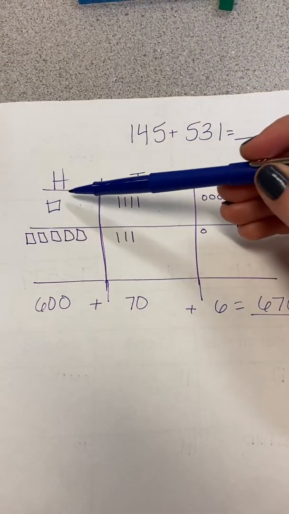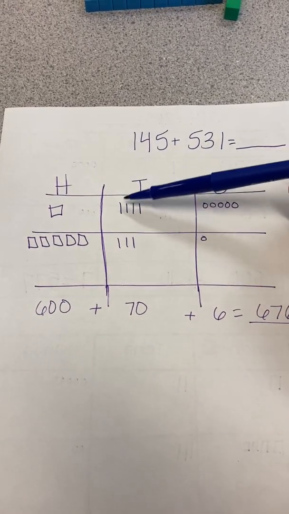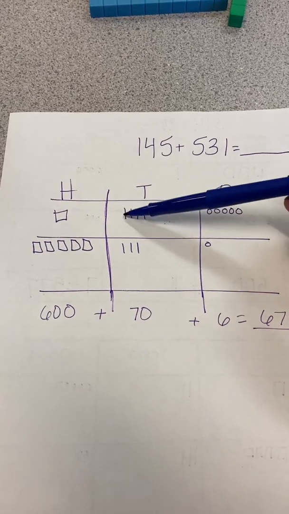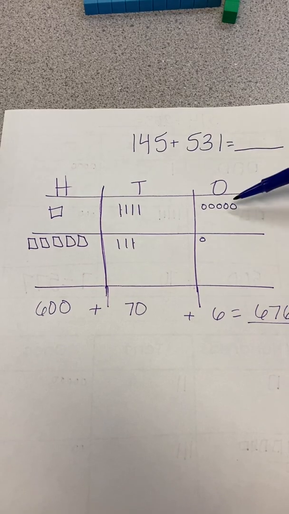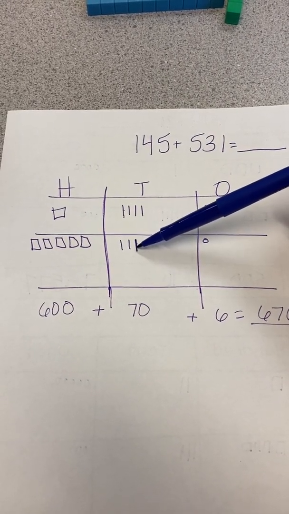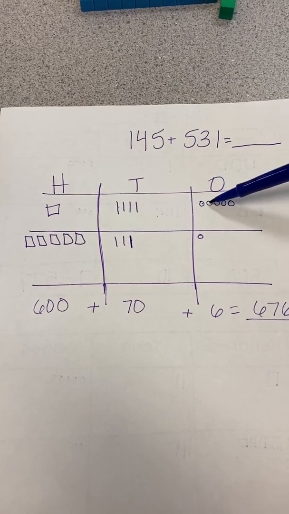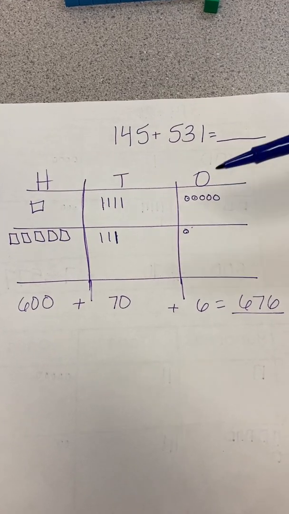Remember when I am counting that I count by hundreds as I am in the hundreds place, and then I move to start counting by tens. So here I would have 600. Next I'd have 610, and I would continue counting by tens until I get to my ones. So this number right here would be 670. Then I moved to count by 1: 671, 672, and so on until I got to 676.